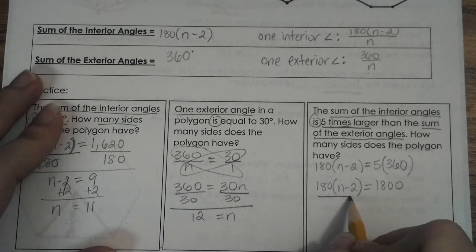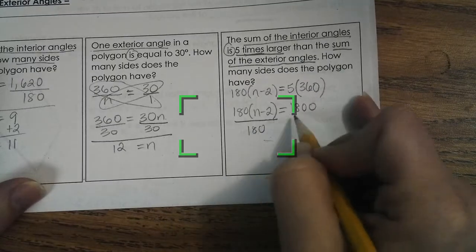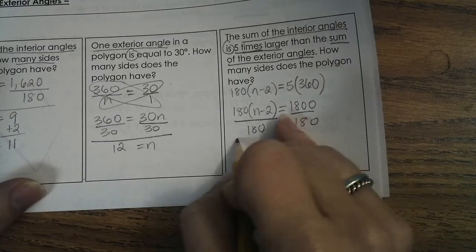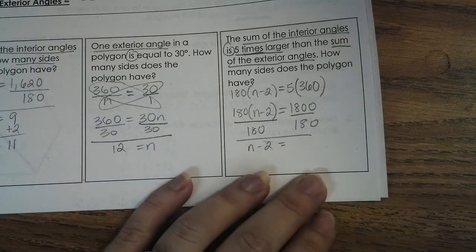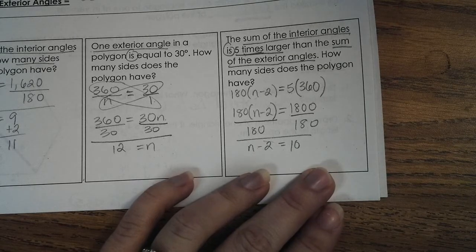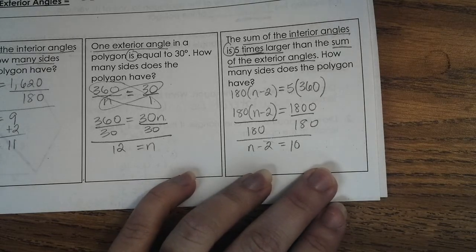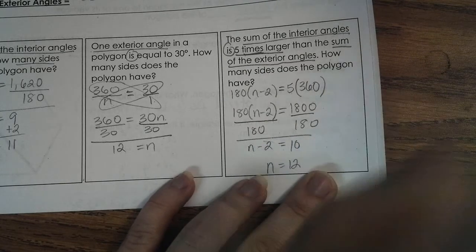So divide by 180. n minus 2 is equal to 1,800 divided by 180. That's just 10. Alright, what minus 2 equals 10? 12. 12 minus 2 equals 10.